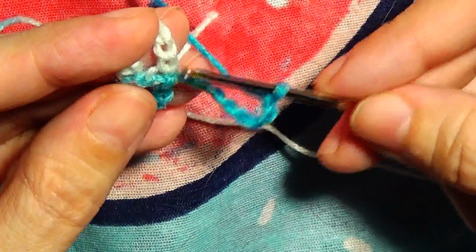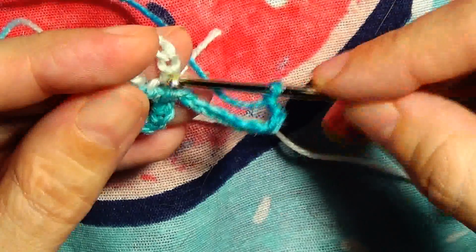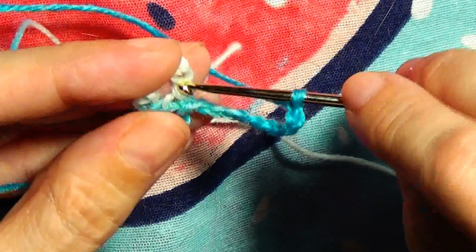And now I will look for the first and the second loop.